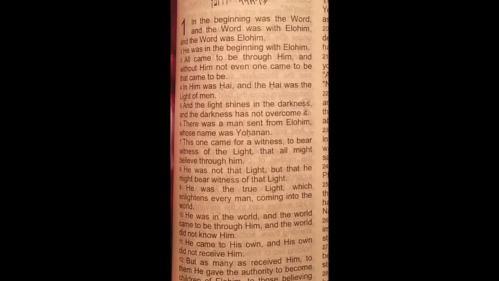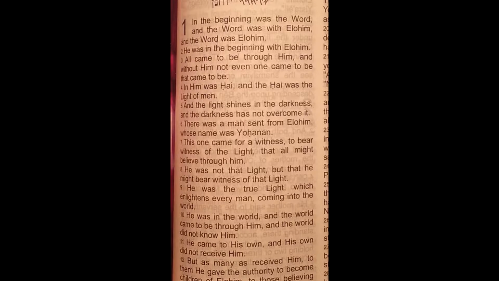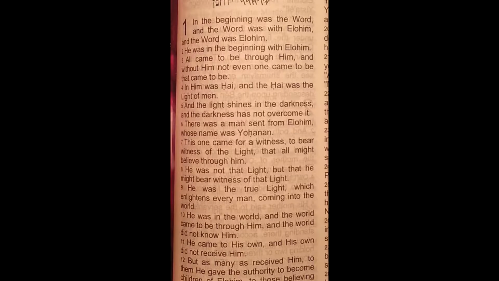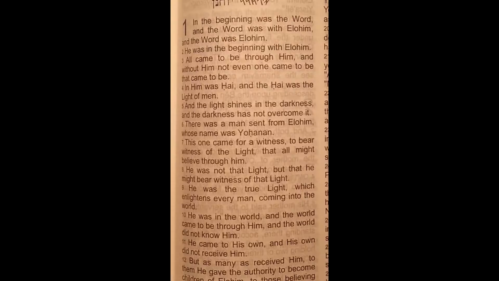Chapter 1, verse 1. In the beginning was the Word, and the Word was with Elohim, and the Word was Elohim. He was in the beginning with Elohim. All came to be through him, and without him not even one came to be that came to be. In him was Hai, which is life, and the Hai was the light of men. And the light shines in the darkness, and the darkness has not overcome it. Okay. Now let's remember that also as well.